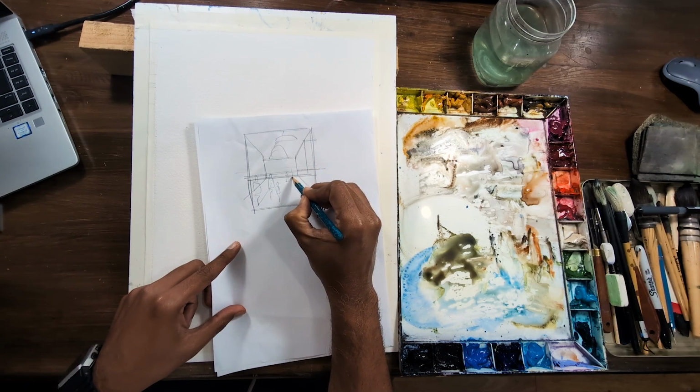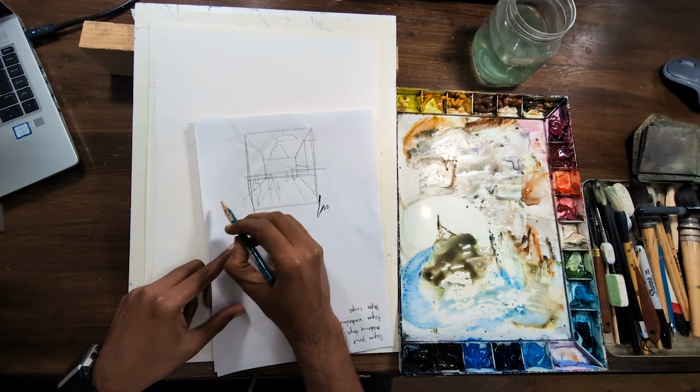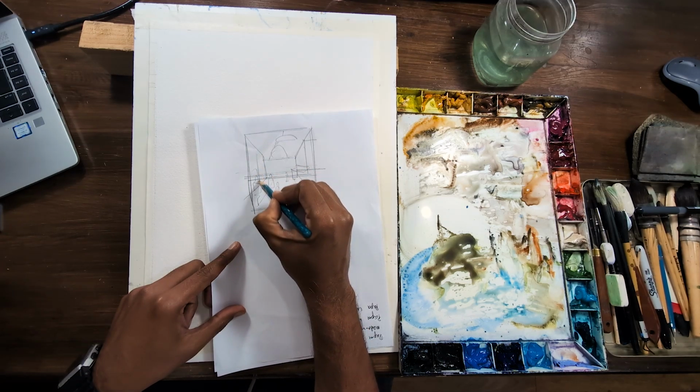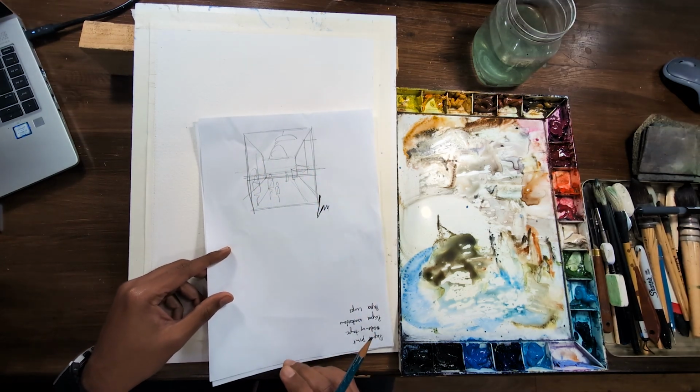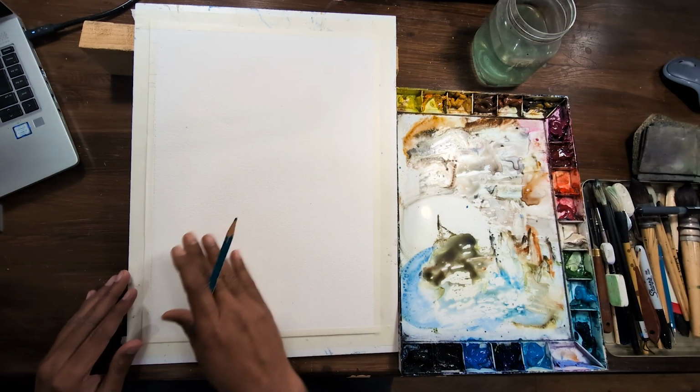There's too many things going on here. We don't want so many details, but I might add a couple of awnings, and we will see how it goes. But that's roughly what I'm trying to think about. Okay, let's put that into practice over here.